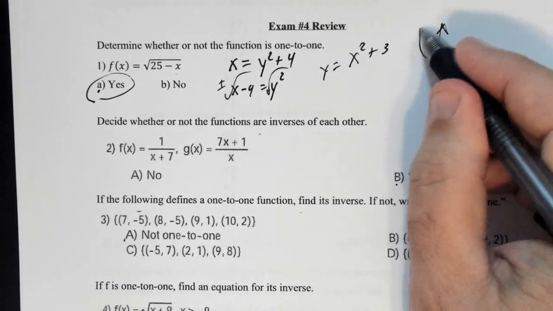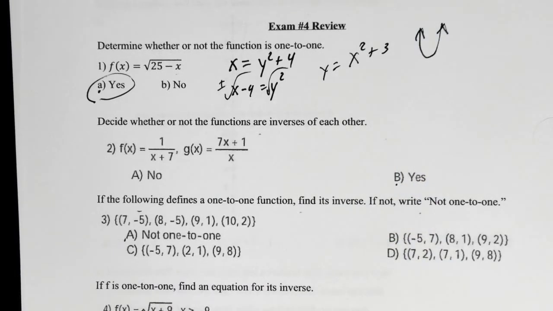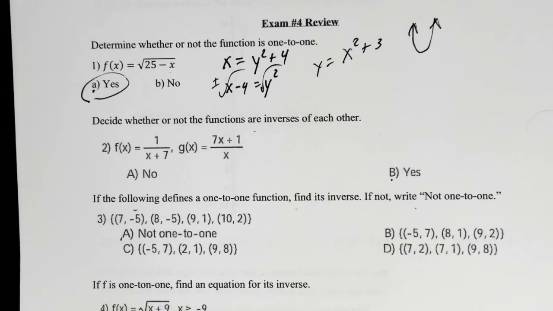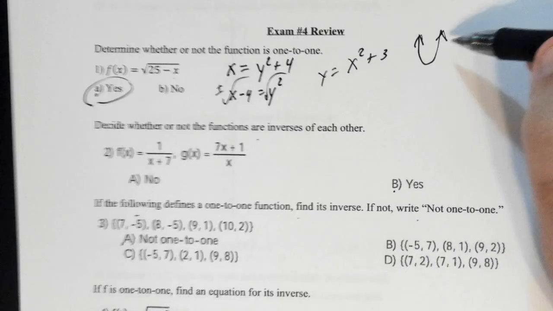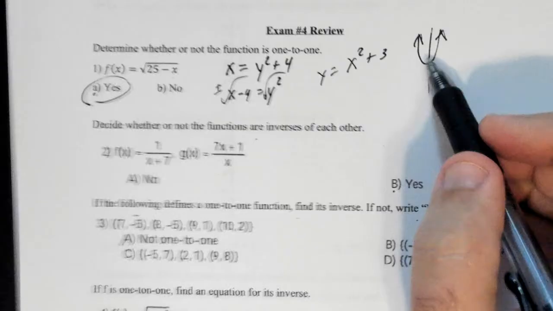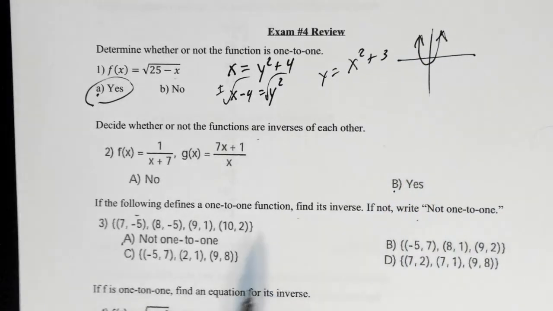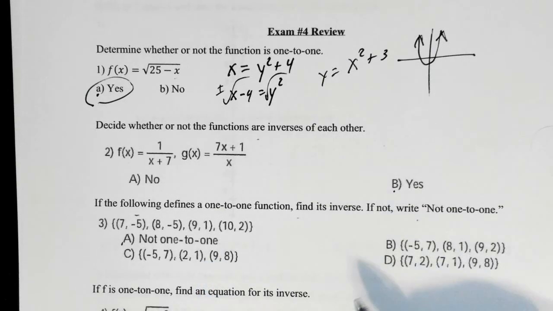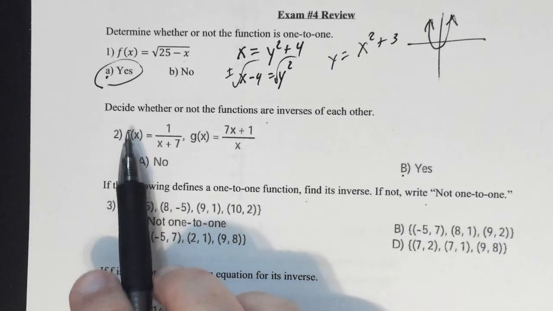would be like a parabola, which, if you remember, is not to be a one-to-one function. Remember, it has to be a function, so it has to pass the vertical line test, and then it also has to pass the horizontal line test to make it a one-to-one. Okay, so let's go to number 2.